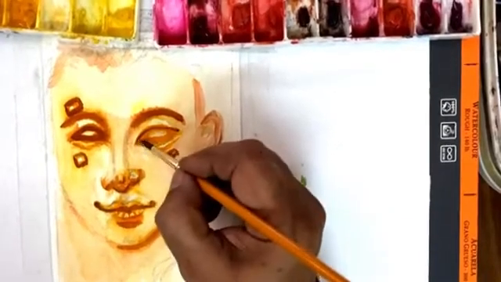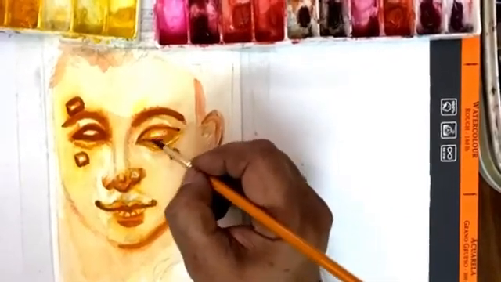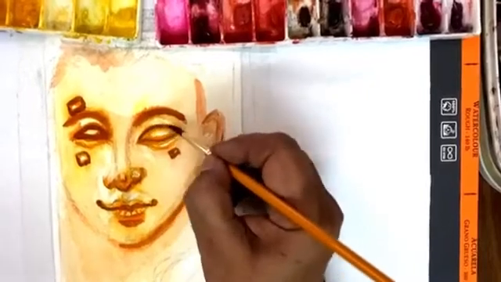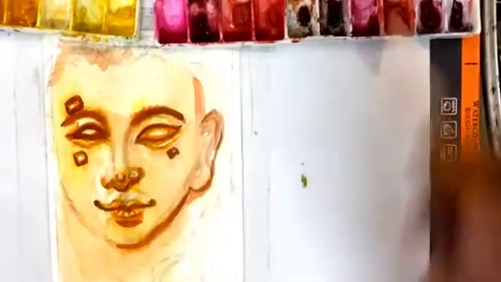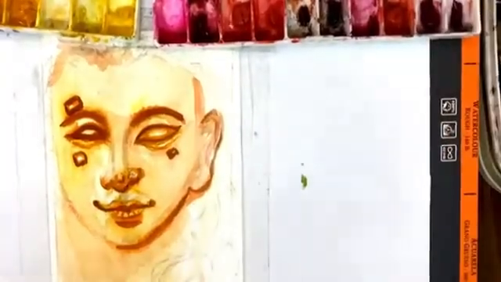Then you need to give it time to dry also. So now you have the lightest tone, the mid tone, the dark tone.